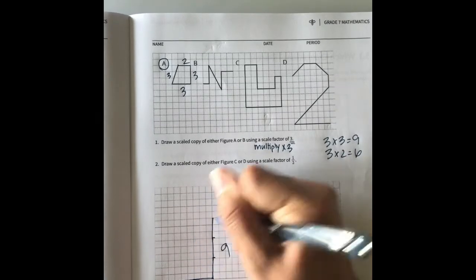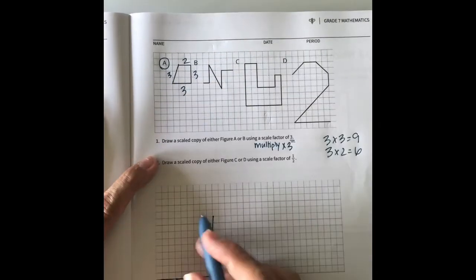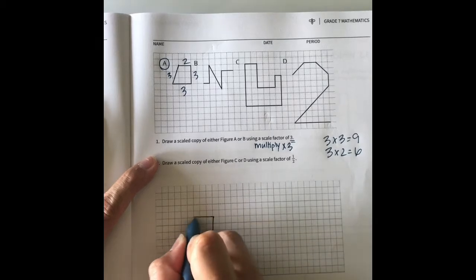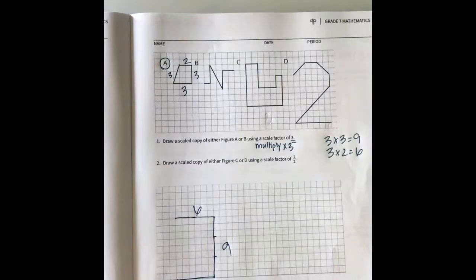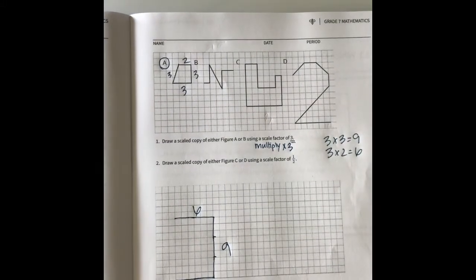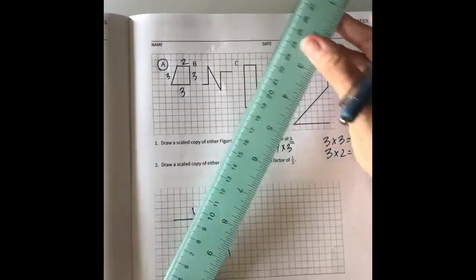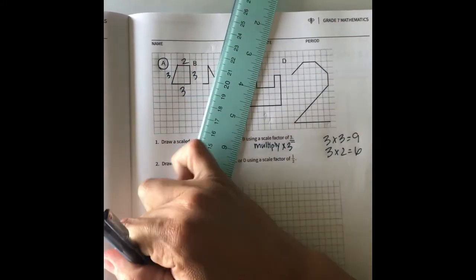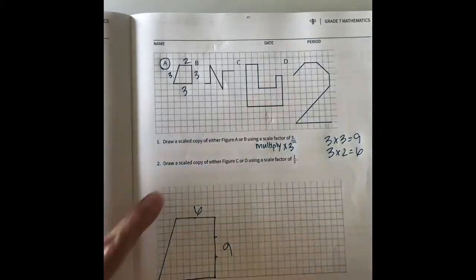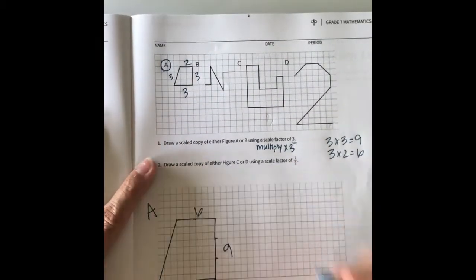3, 6, 9. Okay, cool. And then across would be 6. 3, 6. This is where a diagonal comes in. If you have your ruler, which I asked you guys to get one for your supplies, we're just going to connect those dots from here to here. And that is a scale factor of 3, copy A.